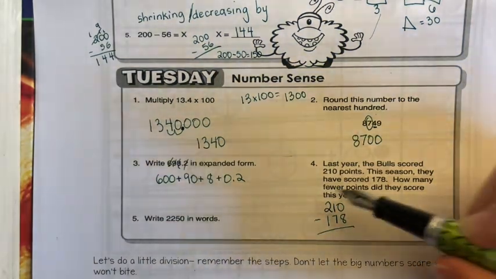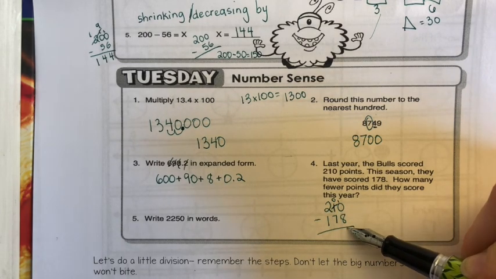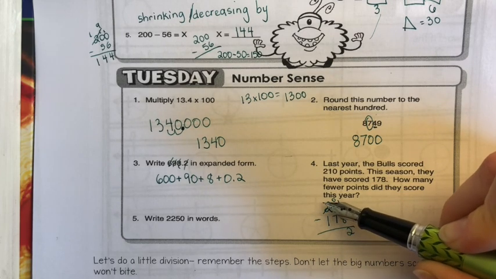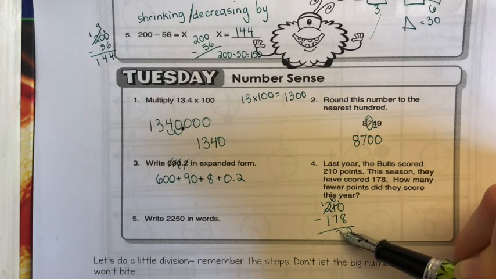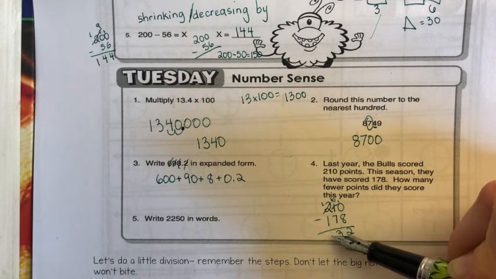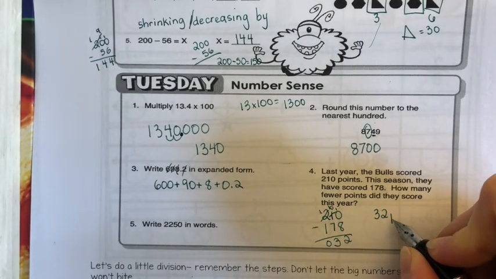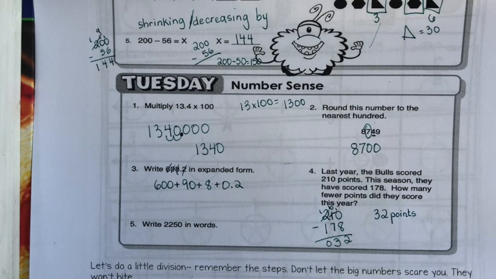I cannot subtract, so I'm going to borrow. Now I have 10 subtract 8 is 2. I cannot subtract, so I need to borrow 100. Now I have 10 tens. 10 subtract 7 is 3. And 1 subtract 1 is 0. So there was a difference of 32 points that were scored.